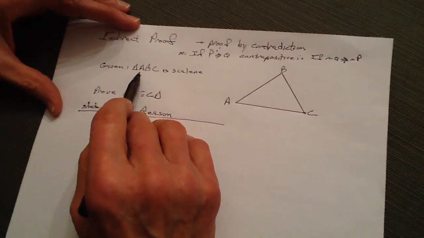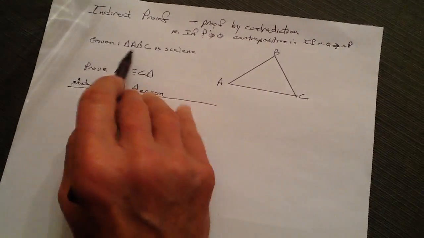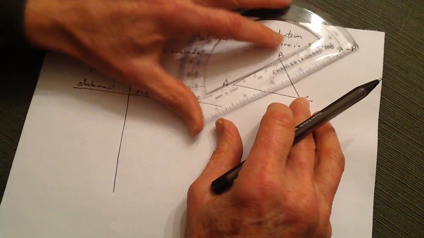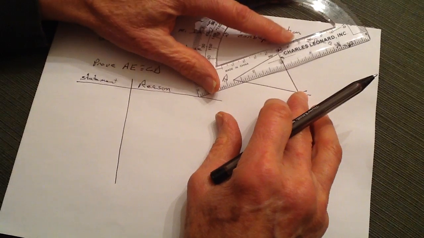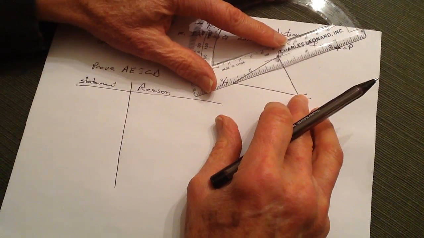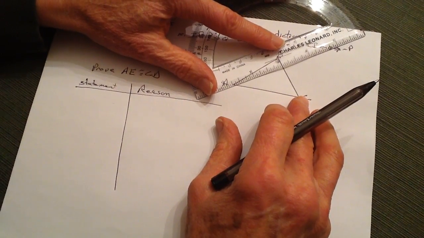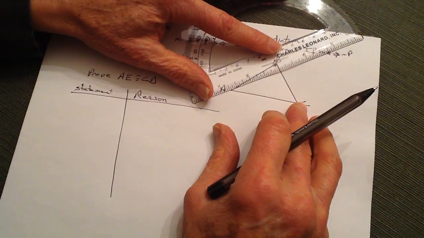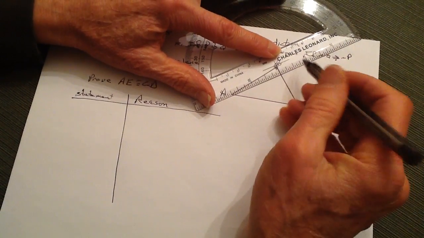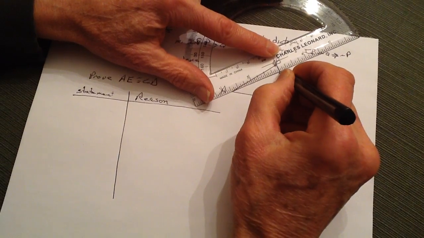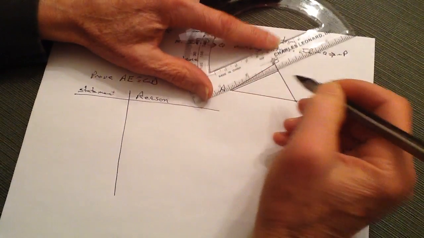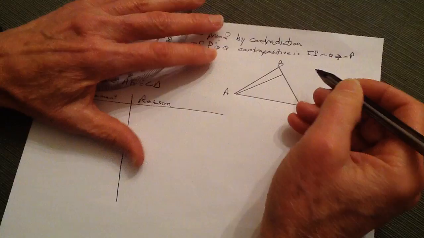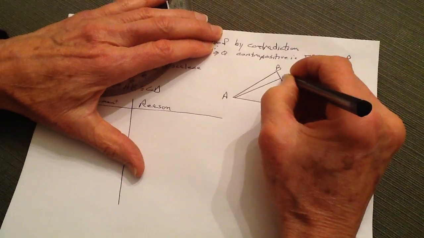The first thing is we have a scalene triangle ABC. We also have two altitudes. Let's see if I can draw these altitudes on here. Right here, this looks like about a 90-degree angle. All right, that's one altitude, and we'll label this one E over here.